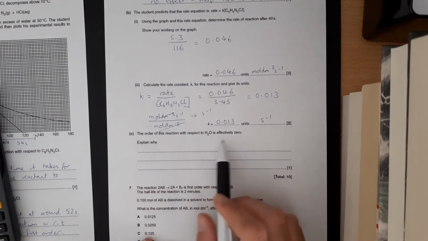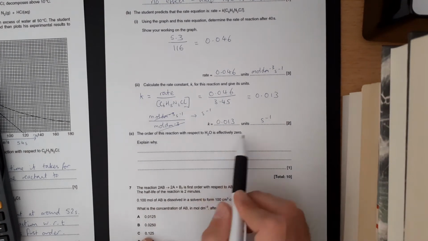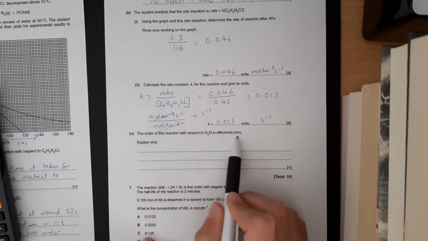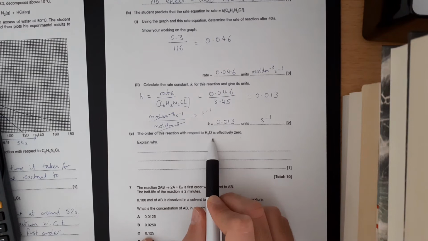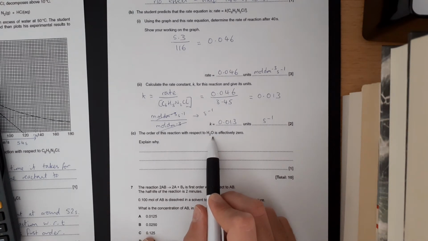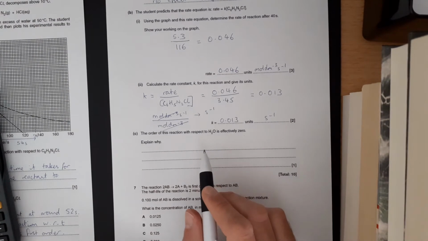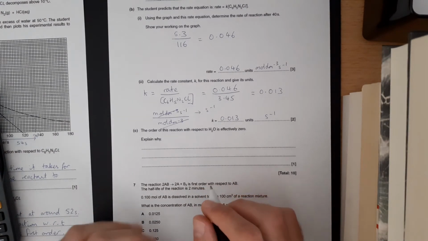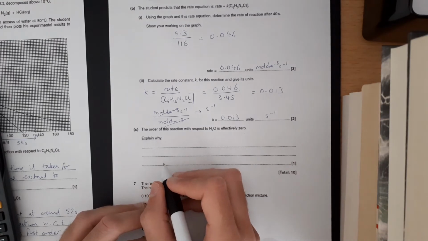Well, the reason why H2O is 0 order is because the concept of changing the concentration of H2O doesn't really make any sense, right? The concentration of something is how much of something you've got dissolved in water. You can't have water dissolved in water. What is the concentration of a solution of water? That doesn't make any sense. So you can't change the concentration of water.